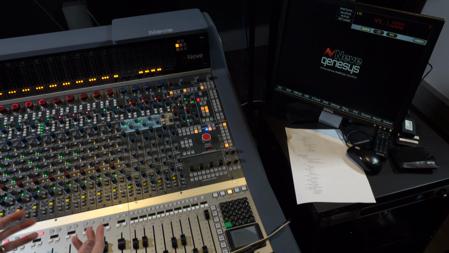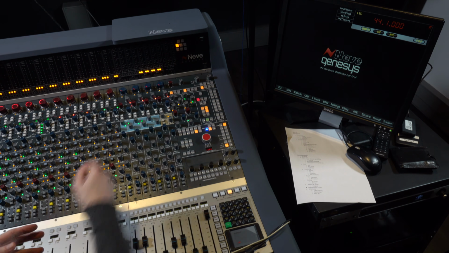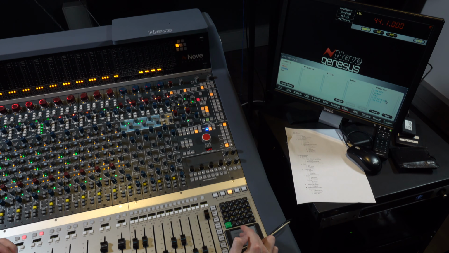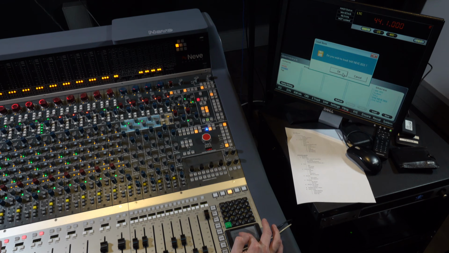The first thing we need to do is recall the default settings of the console. At the top over here we go to Filing, and then on the screen we use the little trackpad to navigate on this little tiny control screen, and we're looking for the most recent SAE Neve preset. You select it, you press load, and you press OK.